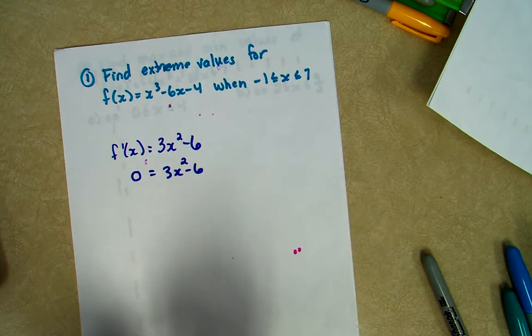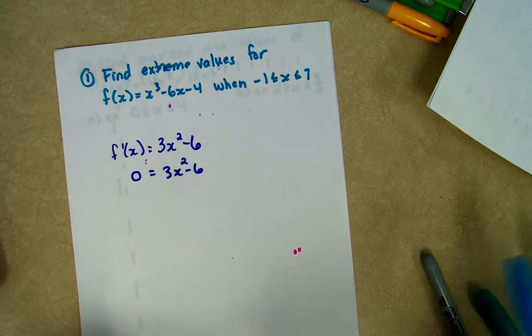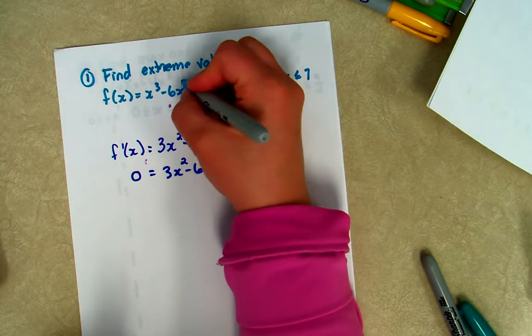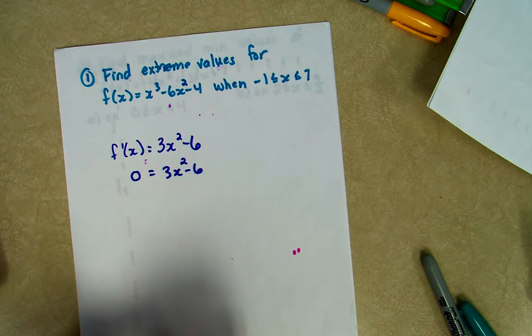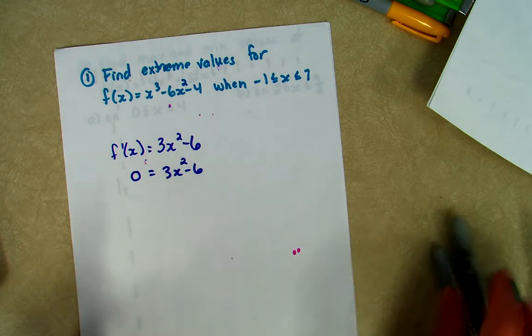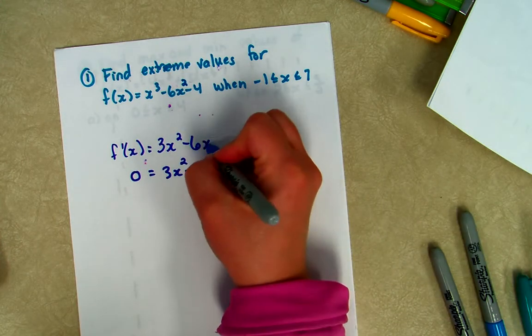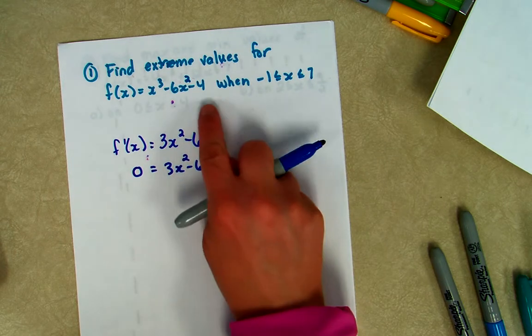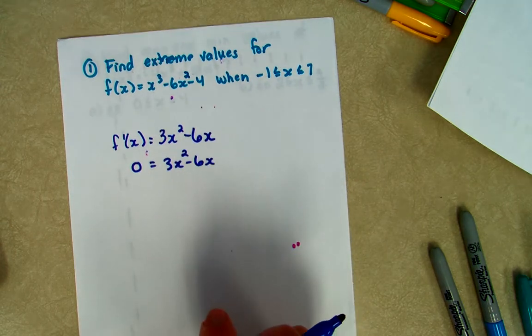I think I wrote this question down wrong. The original question, sorry, is supposed to be x cubed minus 6x squared minus 4, which will give us a derivative of 3x squared minus 6x. Sorry about that, so make sure you add a square to the x there.